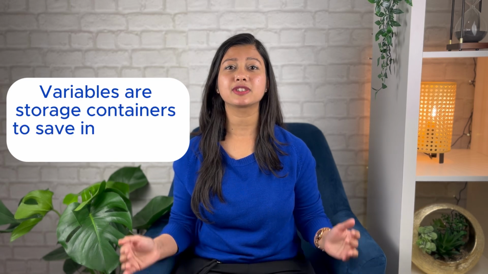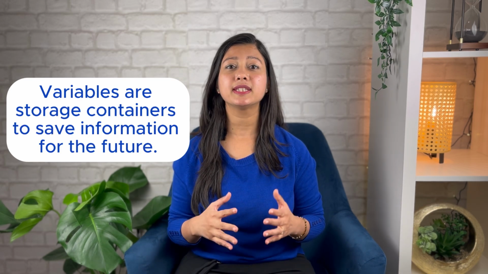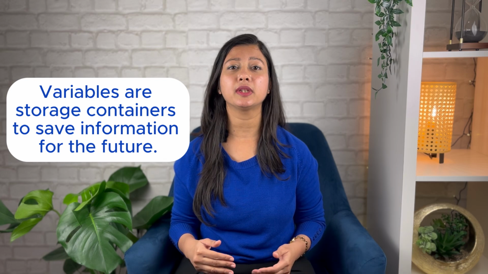To understand variables, let's imagine a scenario. Suppose you are going to a meeting and you meet somebody new and they're sharing their number. What will you do? Will you memorize it? No, right? You will take out your phone and save their number so that you can contact them in future. Isn't it? That's what variables are. Variables are like stored containers where you can save some information so that you can use it in the future.